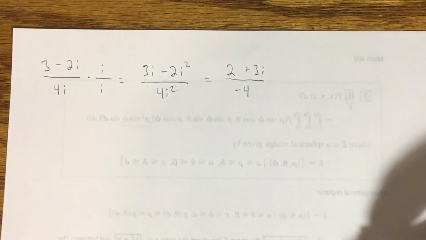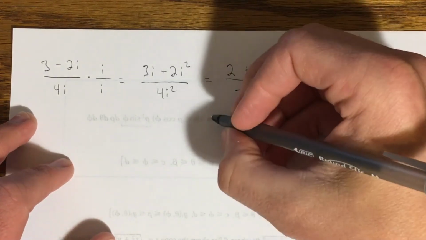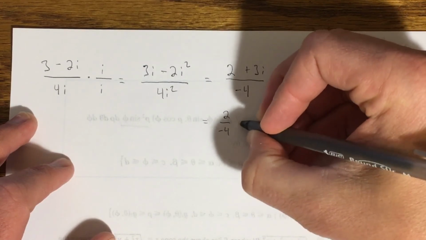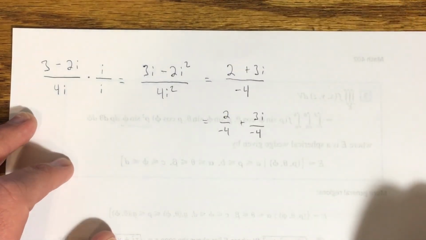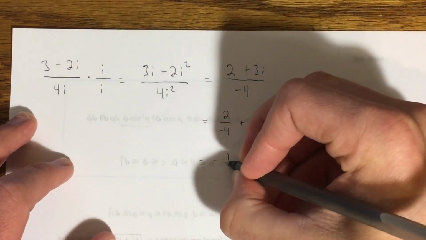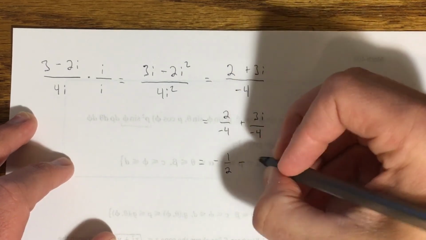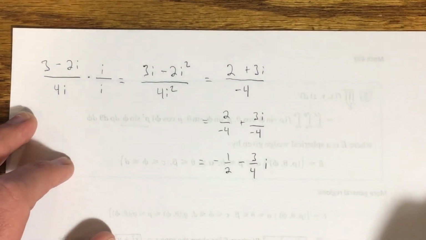Now the next thing I want to do is separate this into a sum of two fractions. This is equal to 2 over negative 4 plus 3i over negative 4. I'm going to simplify these fractions now. This becomes negative 1/2. This becomes minus 3/4. And the i that's in the numerator can be brought out to the front of the fraction.